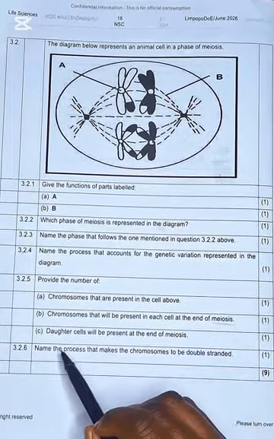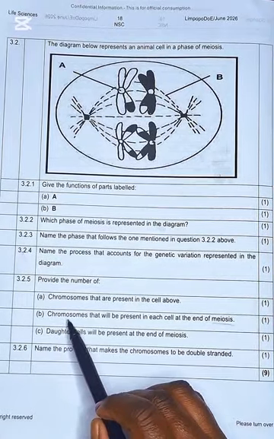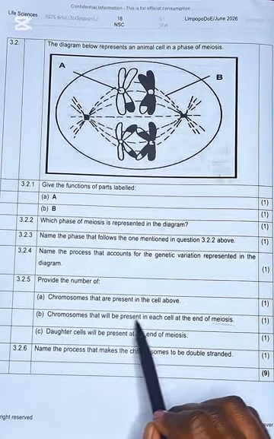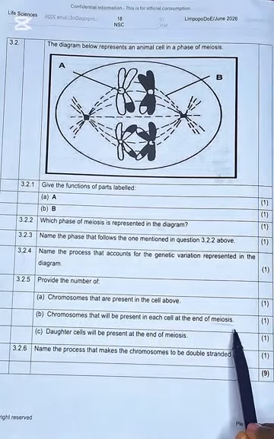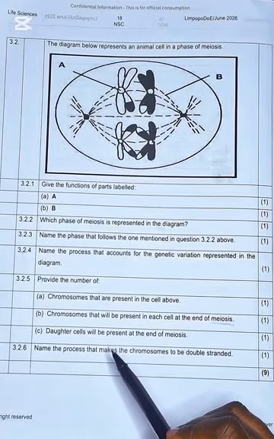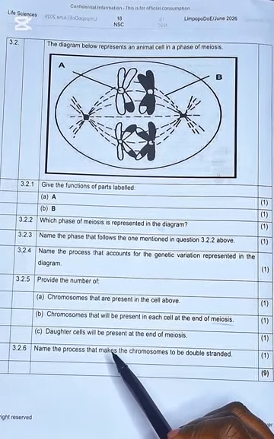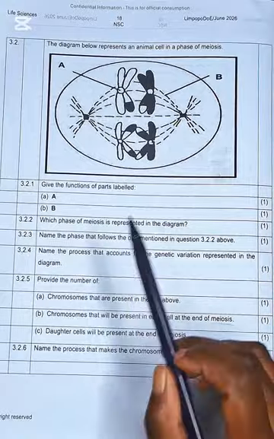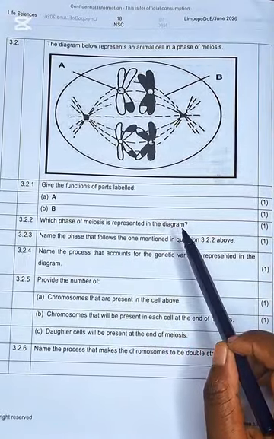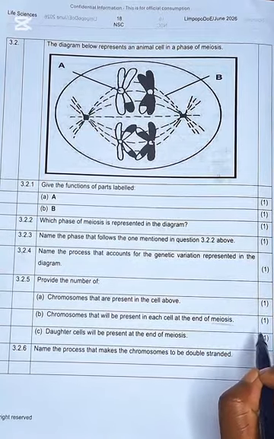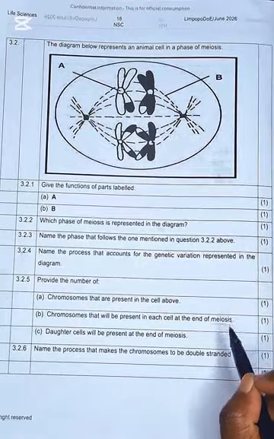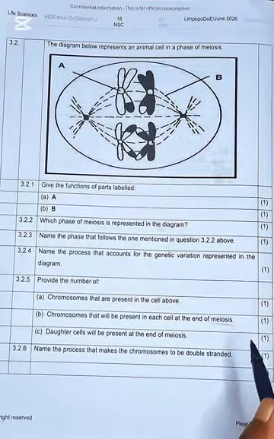And then number B, provide the number of chromosomes that will be present in each cell at the end of meiosis. So the number of chromosomes at the end of meiosis, we are going to have half the number of chromosomes, which will be 2 chromosomes in each cell at the end of meiosis.